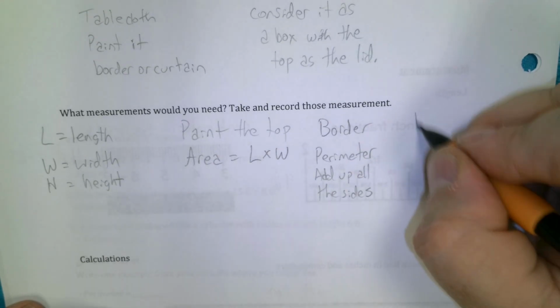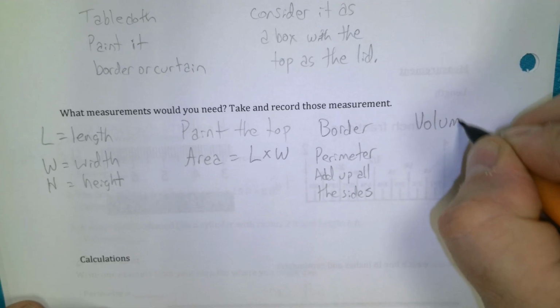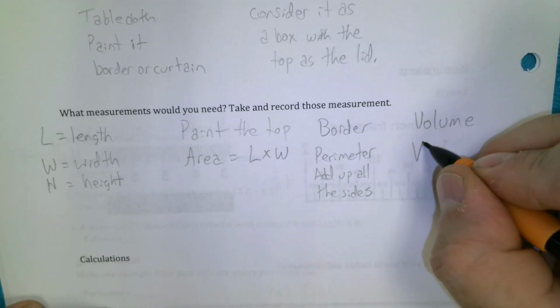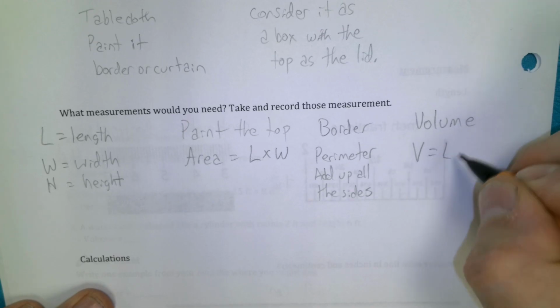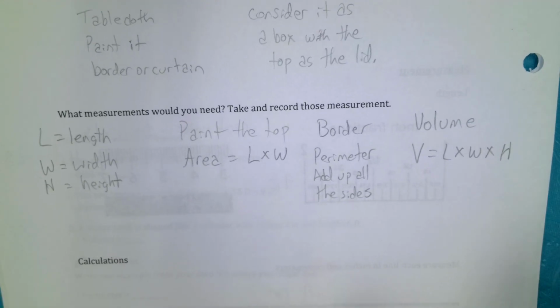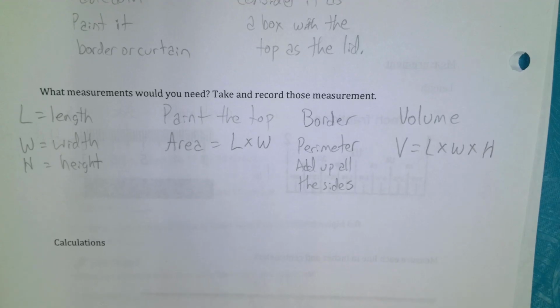And then the last was the volume. If we treated it like a box with the top as the lid, we would calculate the volume, which is the length times the width times the height. And then we did measurements in both centimeters and inches. And so with those measurements, we calculated all 3 of these things.